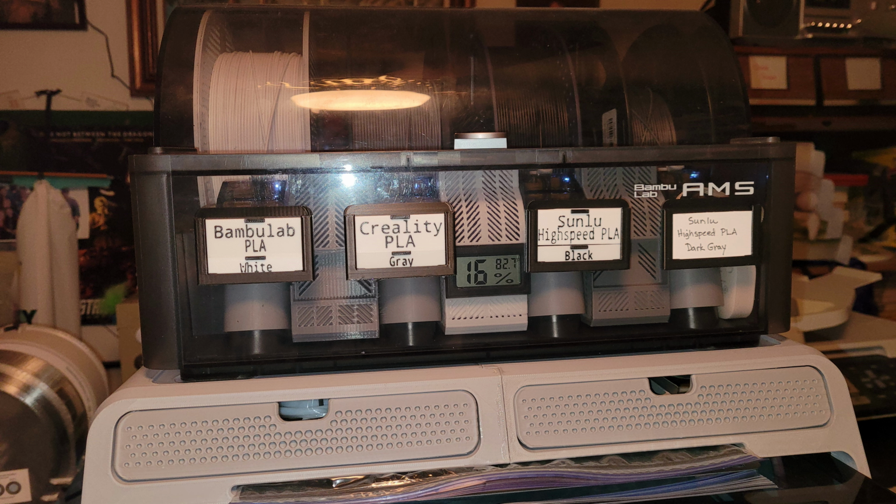All right, and on my Bambu printer, I don't actually have all Bambu Lab filament. So the white, I am using the Bambu Lab PLA white, but for gray, I'm using a Creality gray. And for black, I'm using a Sunlu high-speed PLA black. And so I am going to slice it as if it is the Bambu Lab PLAs.